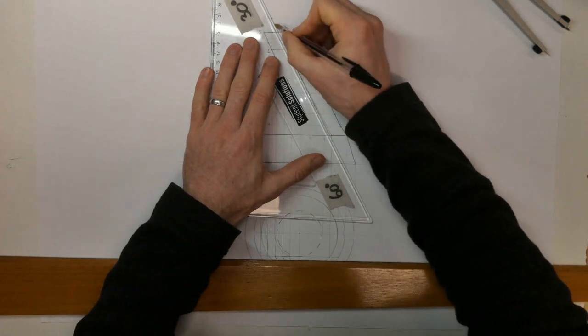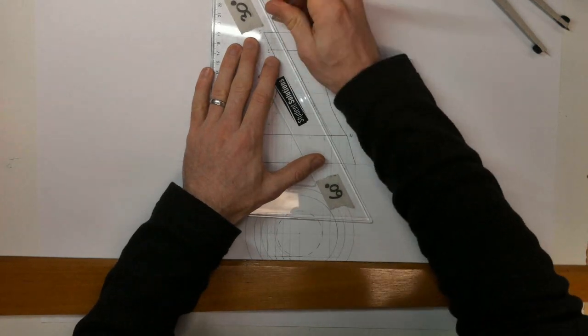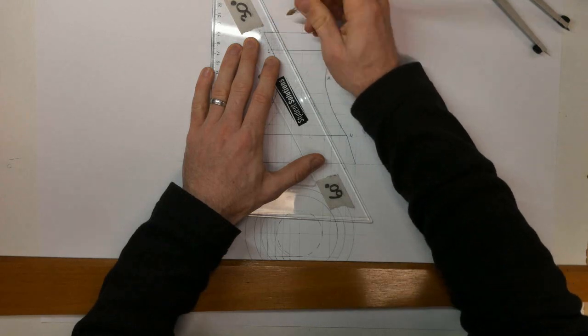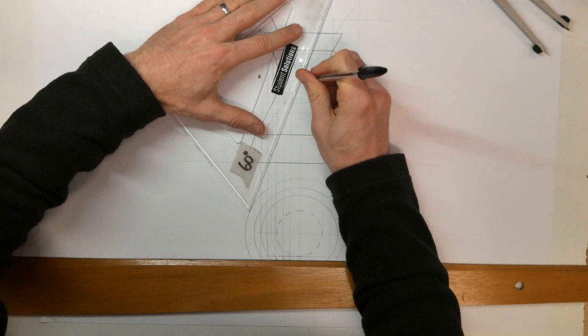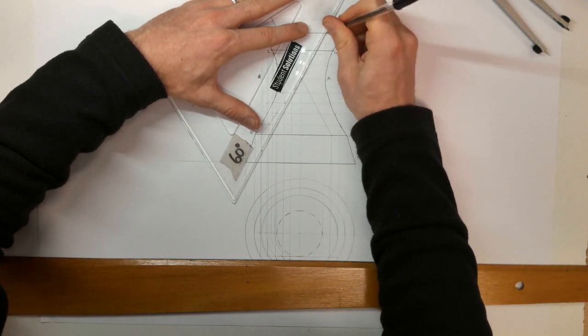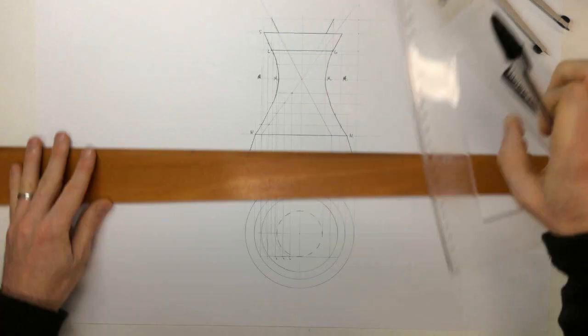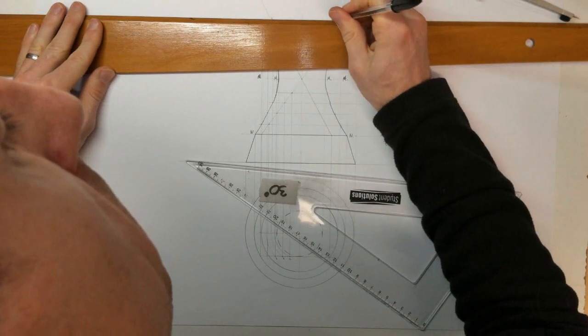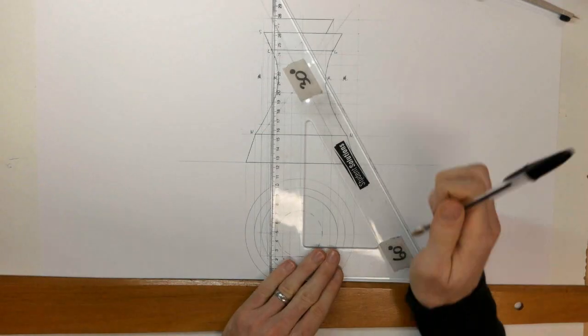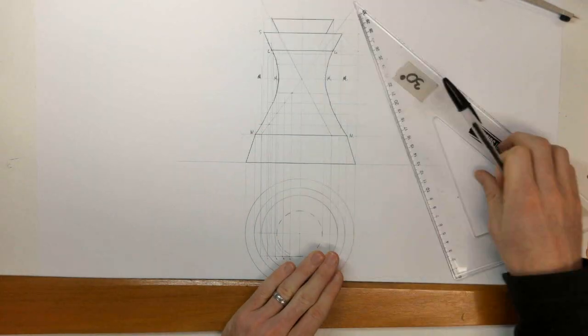So it's quite a bit in this question now. Okay, I can also bring that radius down.